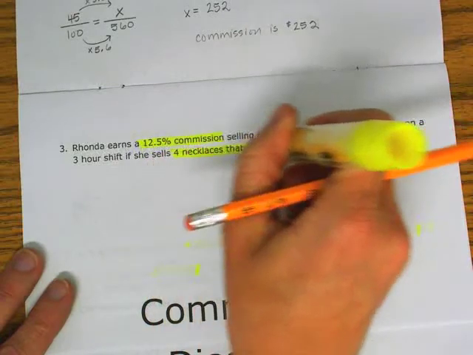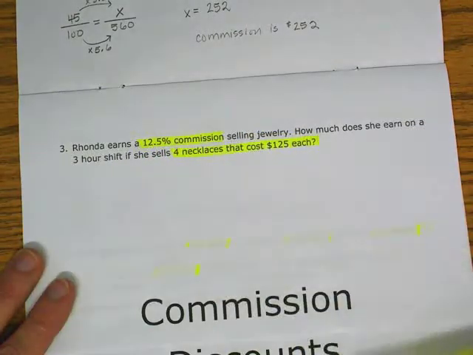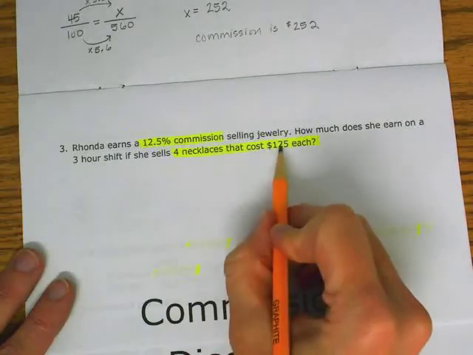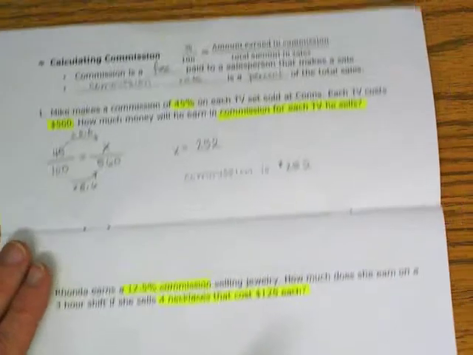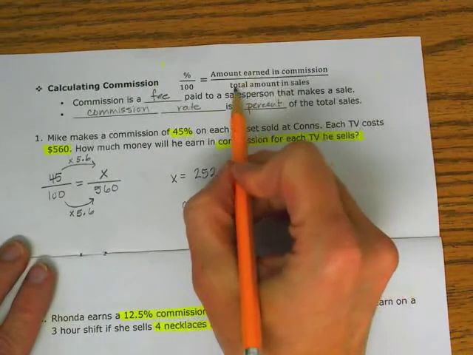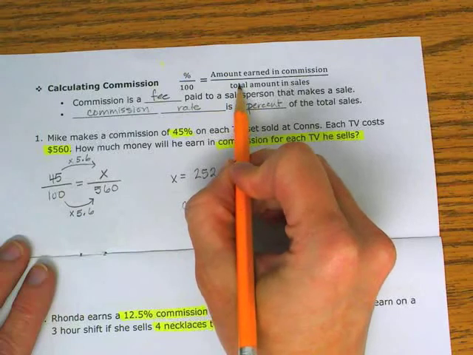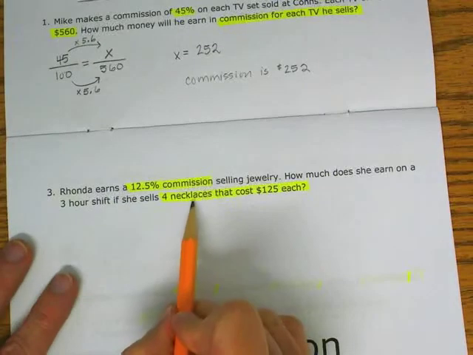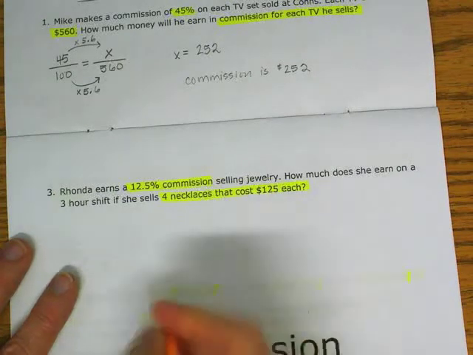So it doesn't seem like the 3-hour shift is important here, but it does seem important that she sold necklaces and each one of them cost $125, because remember, in our proportion we have to have the total amount in sales. So this total here, if we're doing it for the total of all 4 necklaces that Rhonda sold, will not be $125 because that would be the commission for just one necklace and she sold 4.